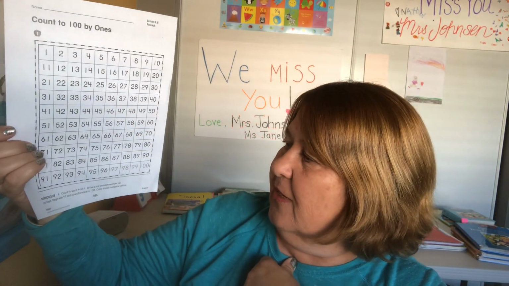So this chapter is just about counting by ones to 50 and to 100, which I know that seems really easy, but sometimes as the numbers get bigger, you can get a little bit confused. So we want to just do a lot of practicing about counting to 100. Now this was in there for today too. If you want to do it, you can. You don't have to do it.